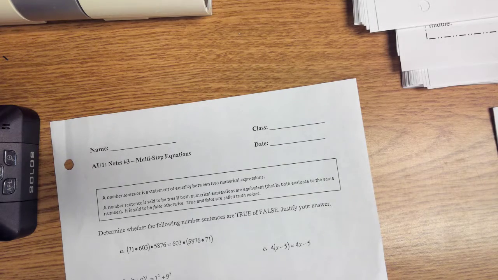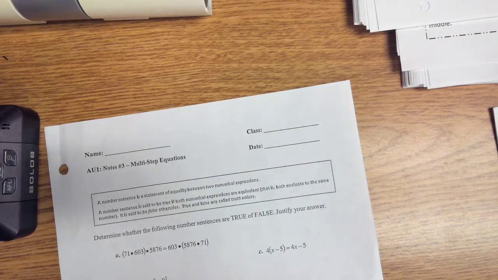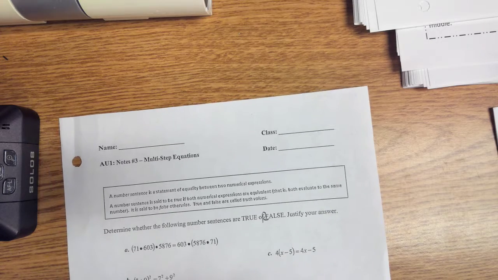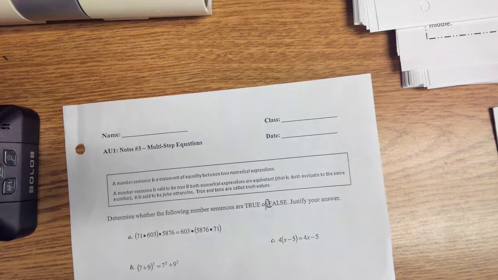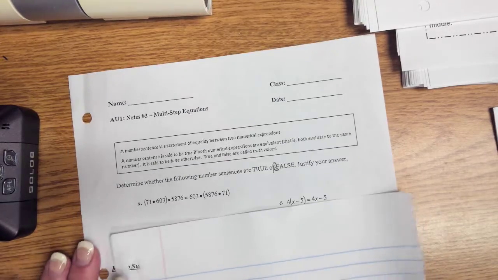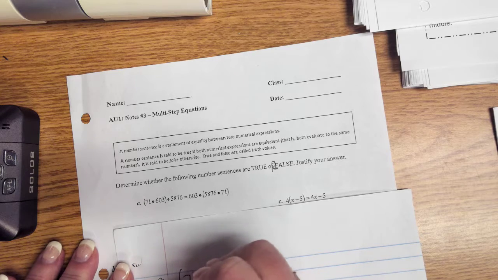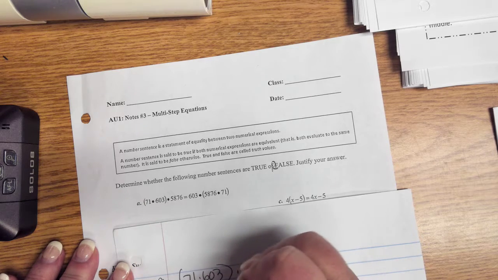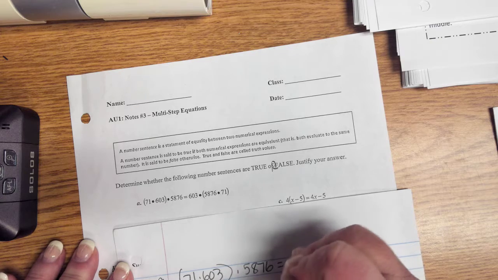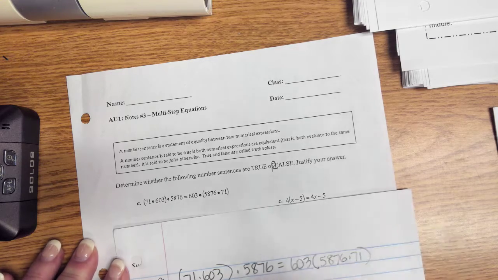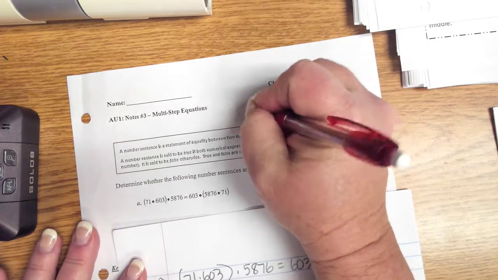Determine whether the following number sentences are true or false. Justify your answers. Justification is basically showing your work. So I'm going to take a piece of paper and write A. I'm going to write parentheses 71 times 603, times 5876, is equal to 603 times 5876 times 71. Remember that you need to use PEMDAS, right?